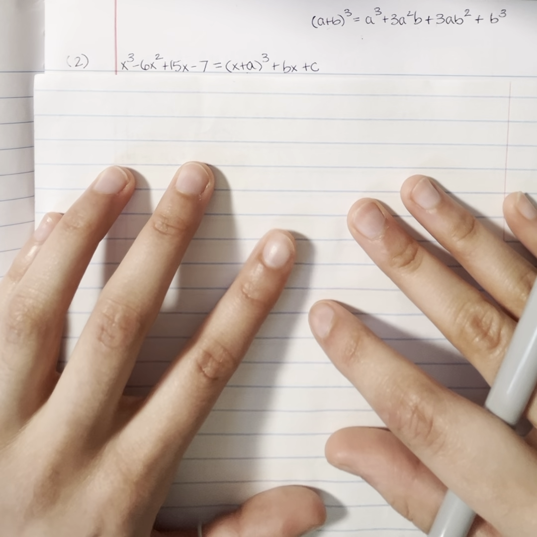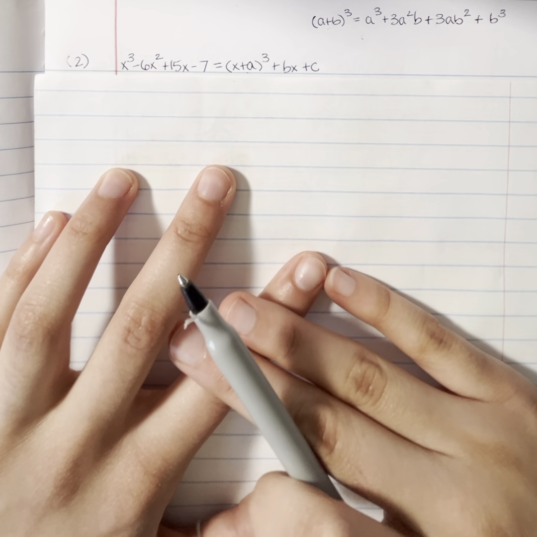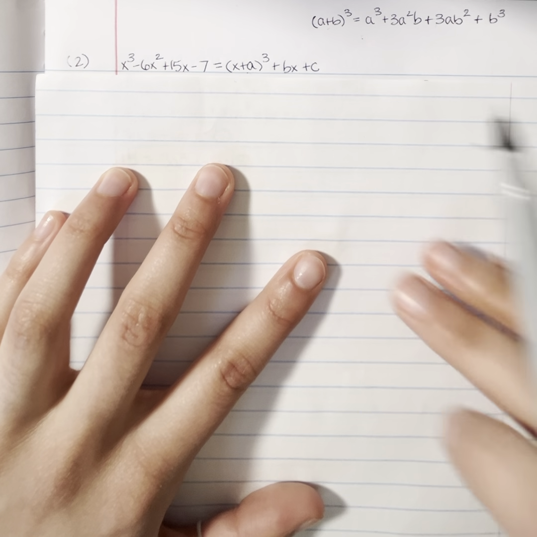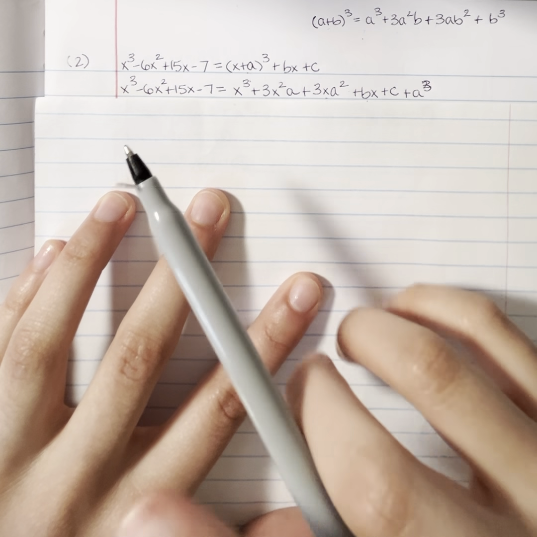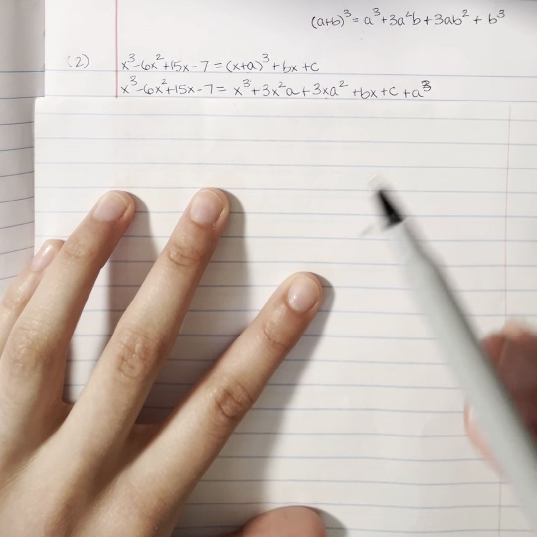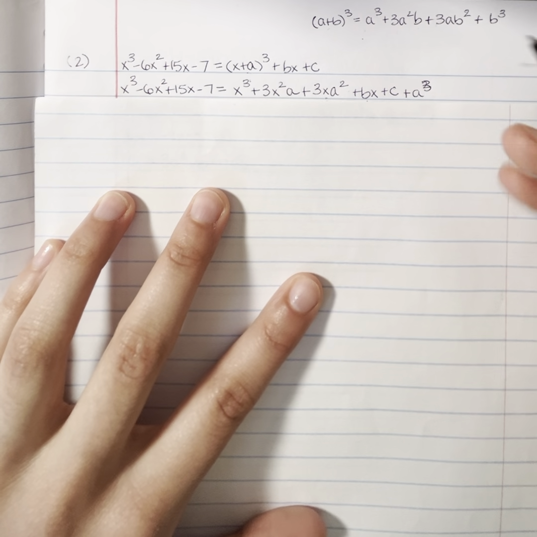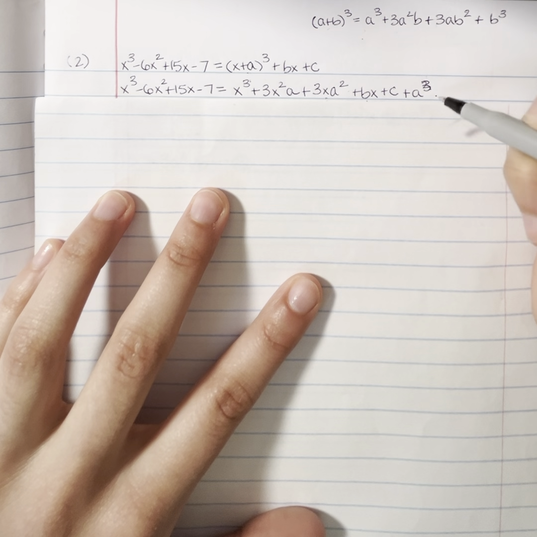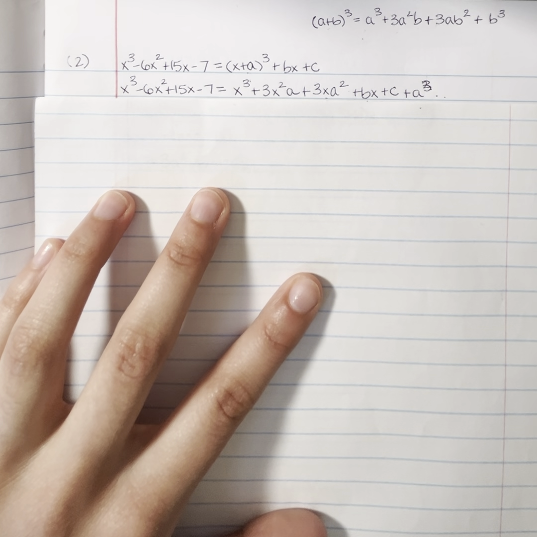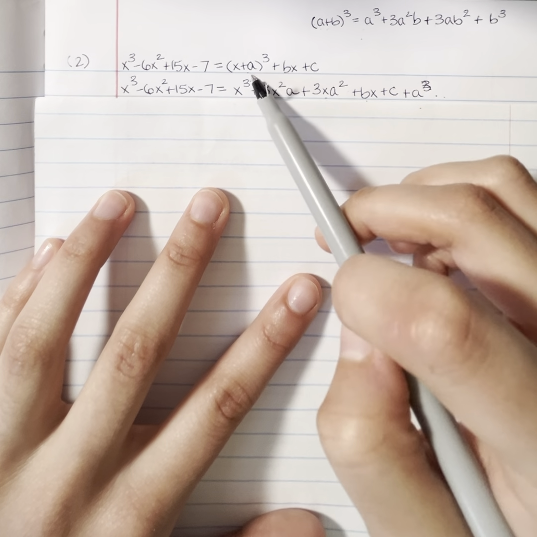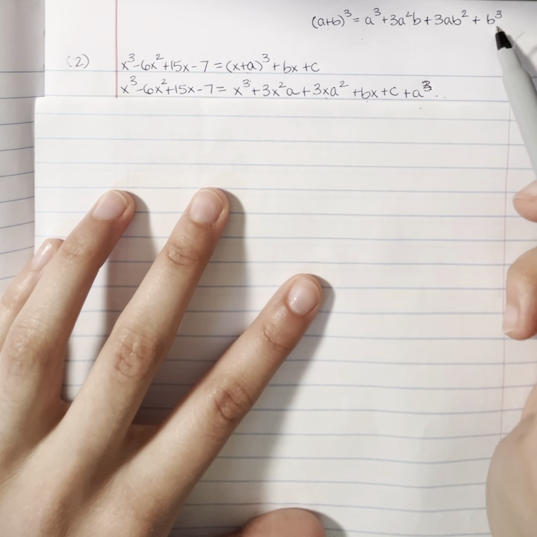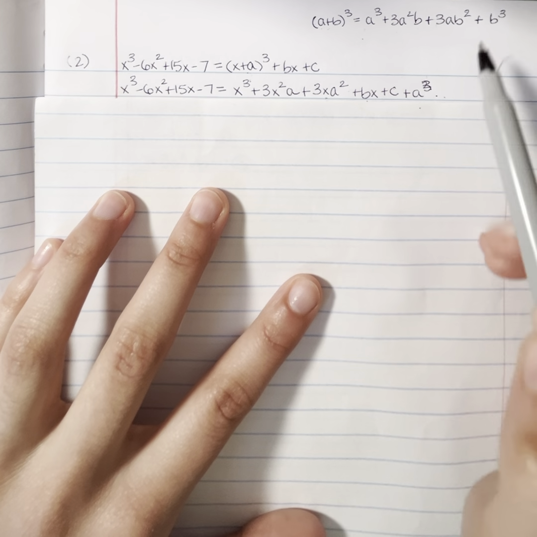So for this one, first things first, we're going to expand the right side of the equation using this formula. We keep this side the same, we expand using this formula, and this is the a cubed. I added it in the end because I forgot to in the beginning. So I replaced the a with the x and the b with the a: x cubed, and the b cubed here is the a cubed. I just added it in the end.